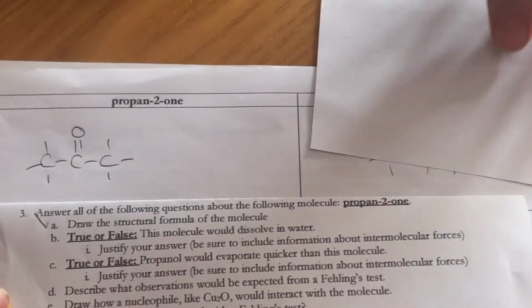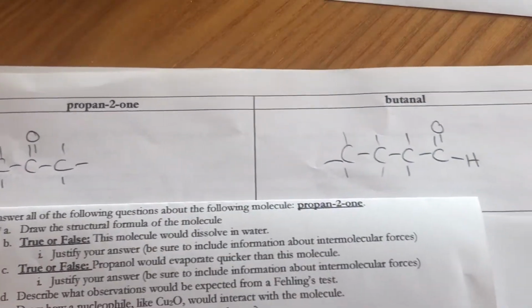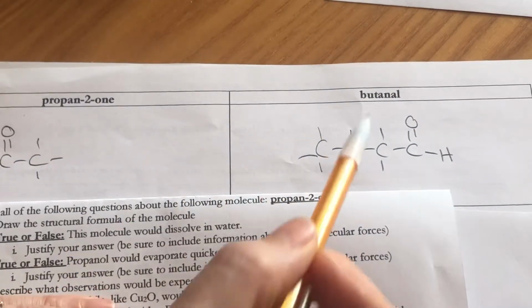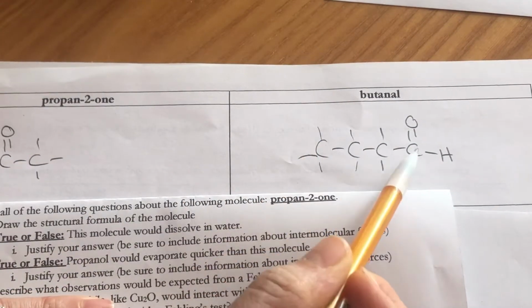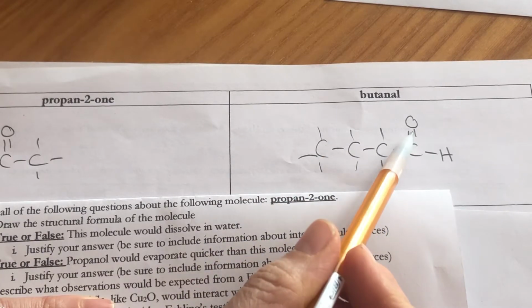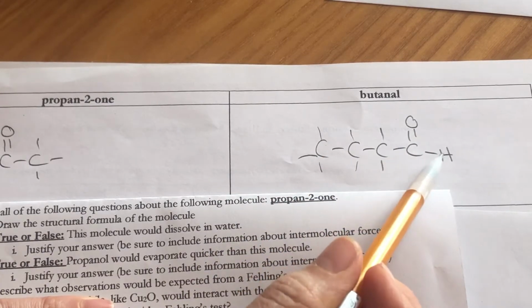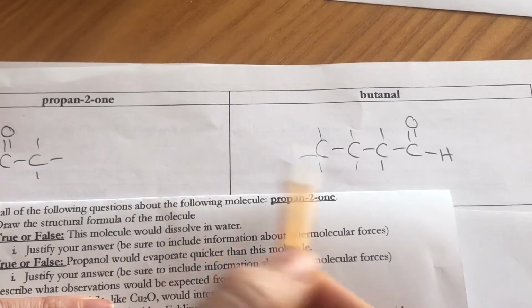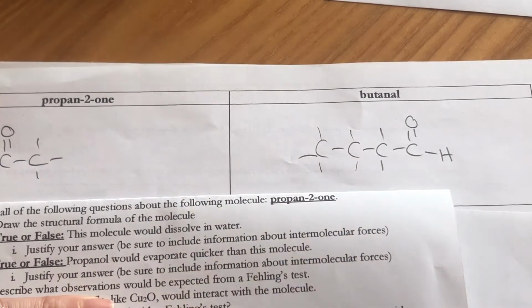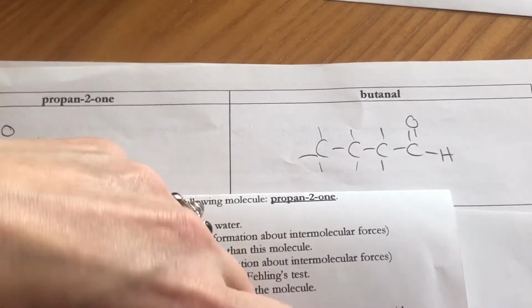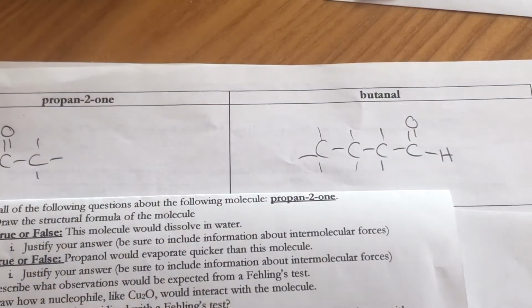And then 4A is about butanal. Butanal would look like this, but being 4 carbons, you'd end up with a double bonded oxygen on the end. And just like in the other video, I also showed that there was a hydrogen there. You don't have to, you can keep that blank. Other questions, please email me or refer back to the previous videos.